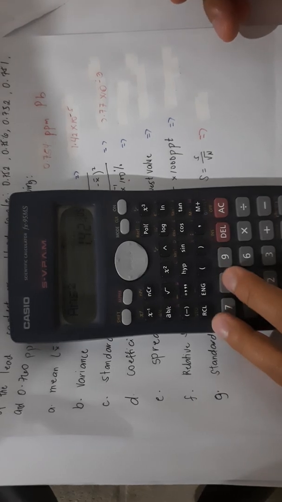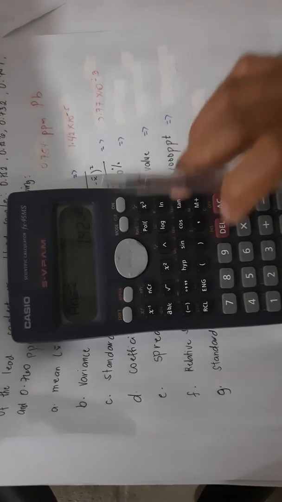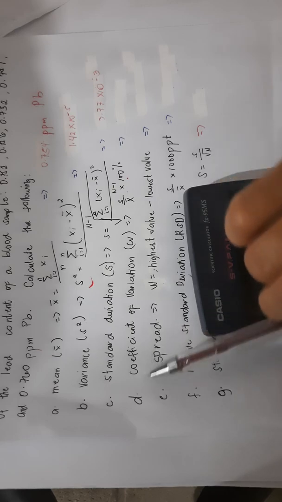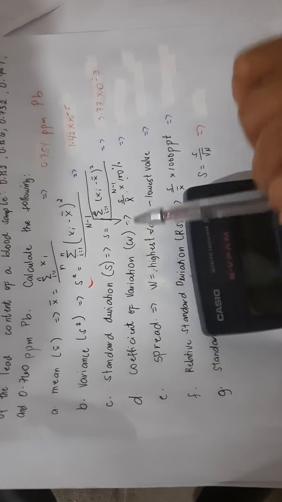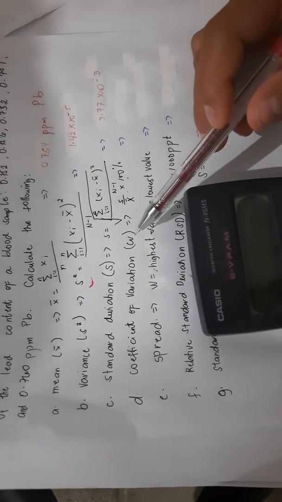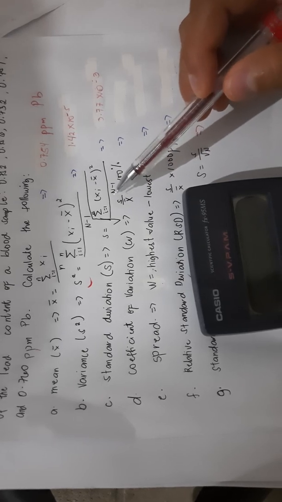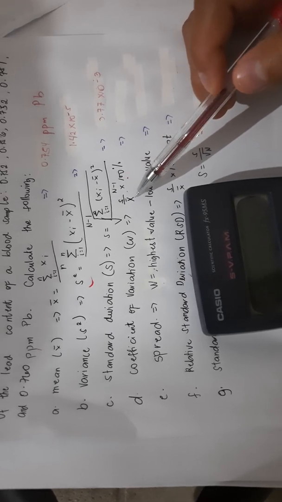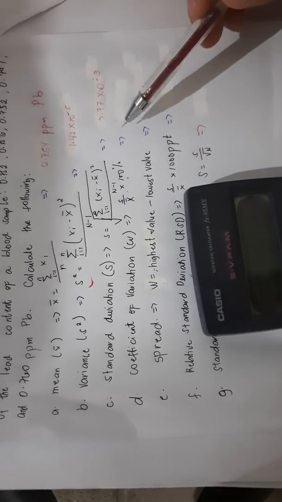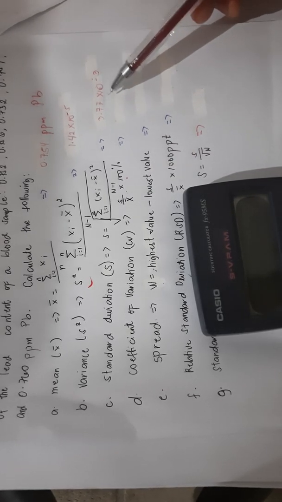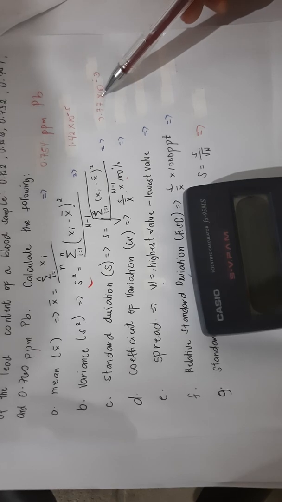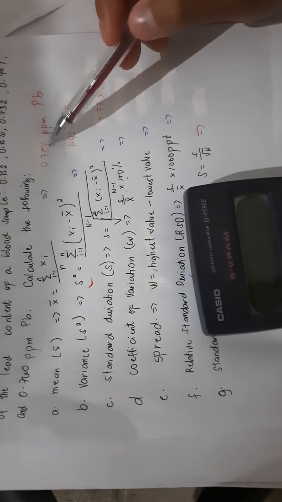Now after that one, we are going to calculate our coefficient of variation. So our coefficient of variation is just standard deviation over the mean. Again, we already have the value of our standard deviation and our mean.